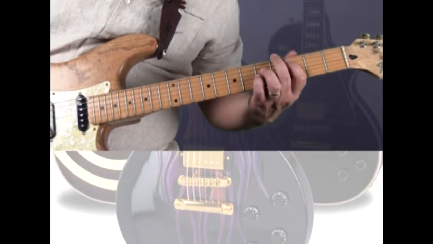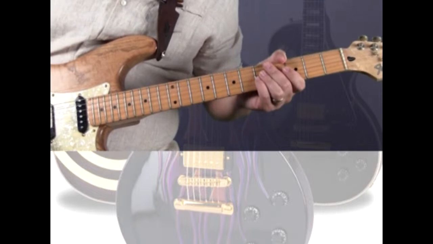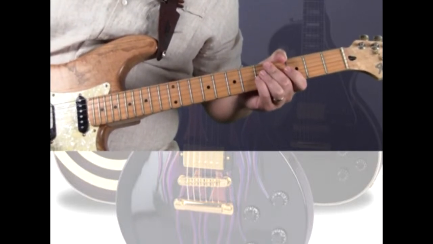Here, we will apply the scale degree formula derived from each mode and apply it to the C note.